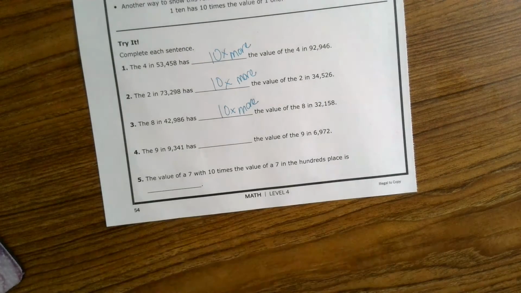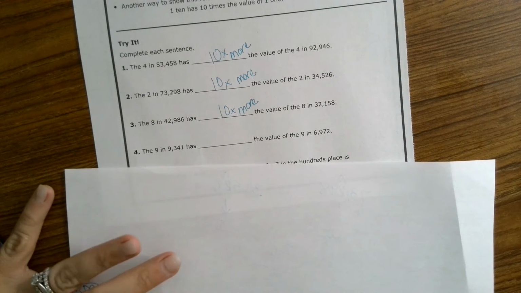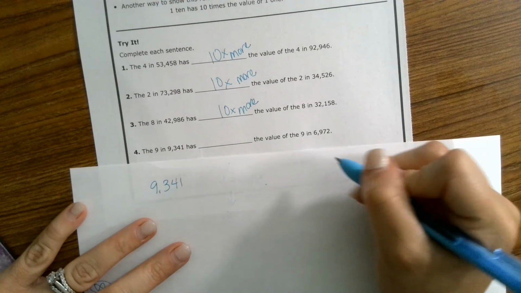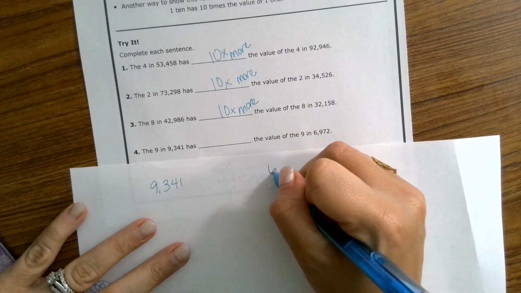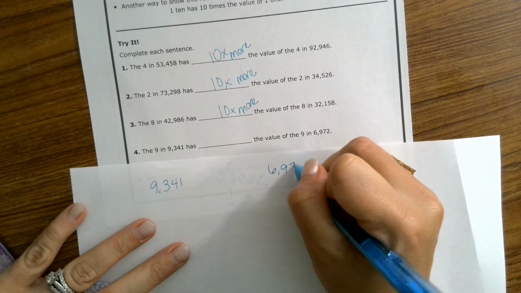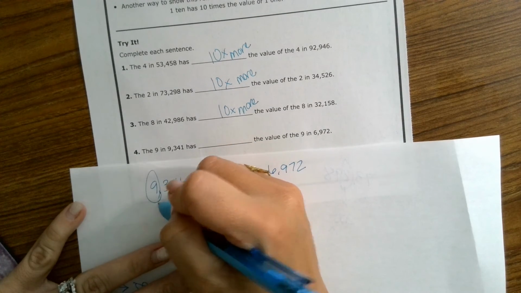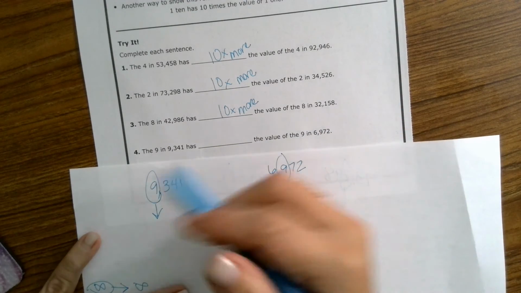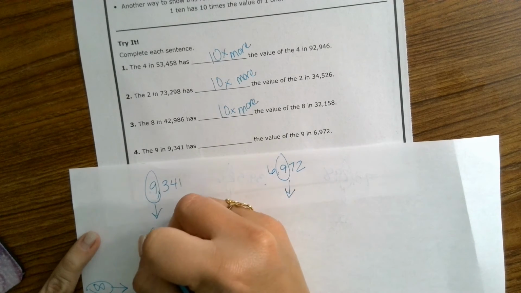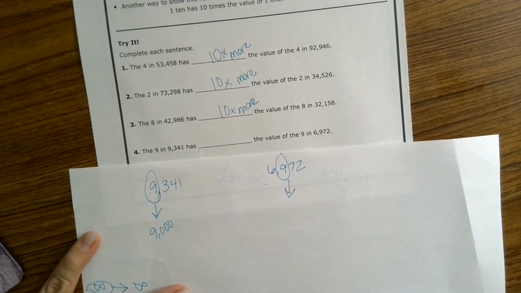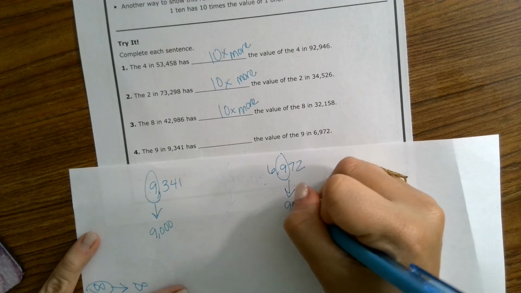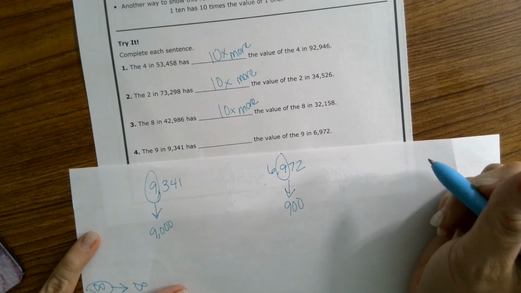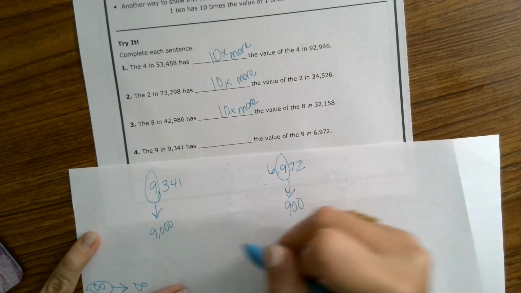And let's go ahead and do number 4. Number 4 says the 9 in 9,341 has blank the value of the 9 in 6,972. Okay, we're looking at the 9s. Let's see the values of the 9s. The value of the 9 in the thousands place is worth 9,000. The value of the 9 in the hundreds place is worth 900. So now once we figure that out, we're going to look at this relationship.